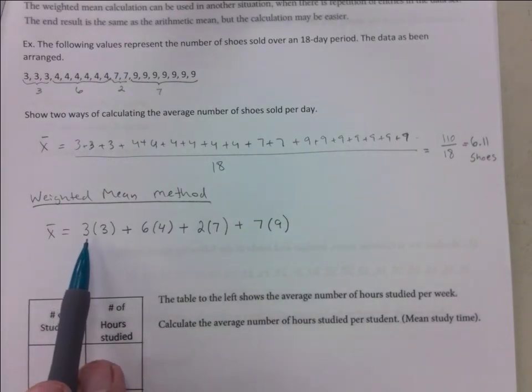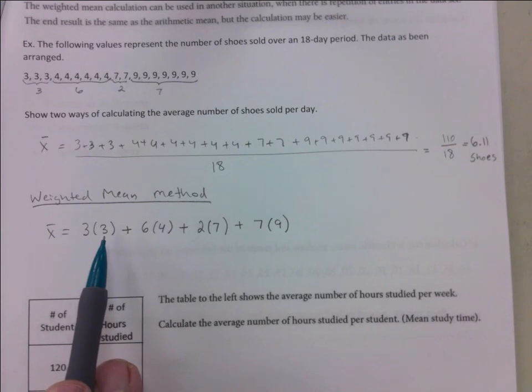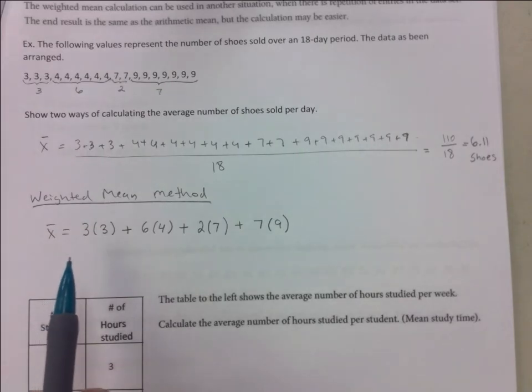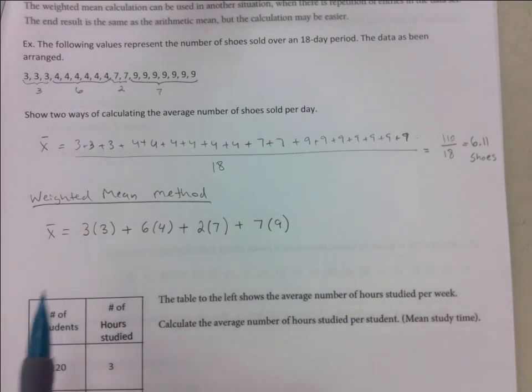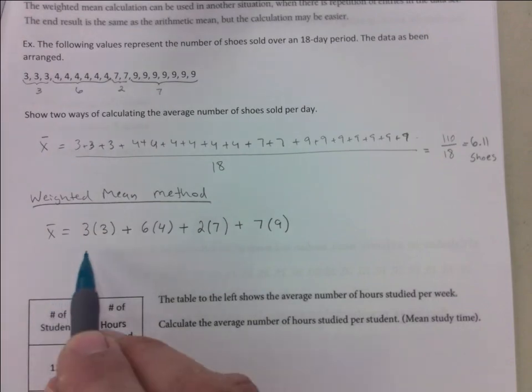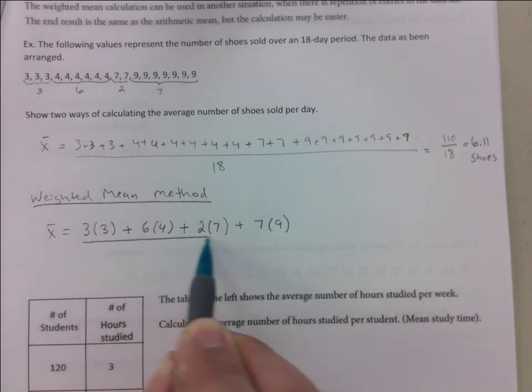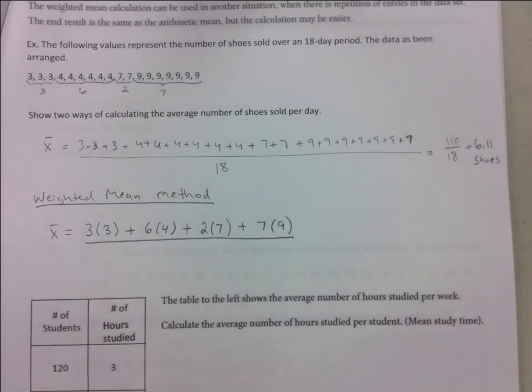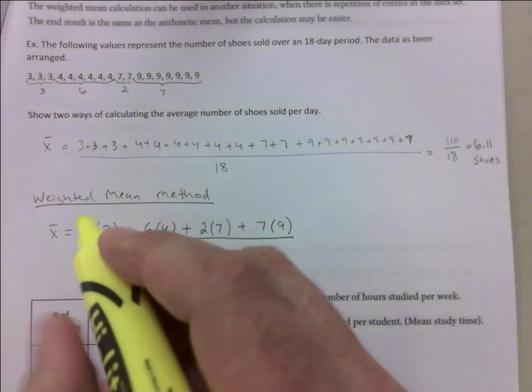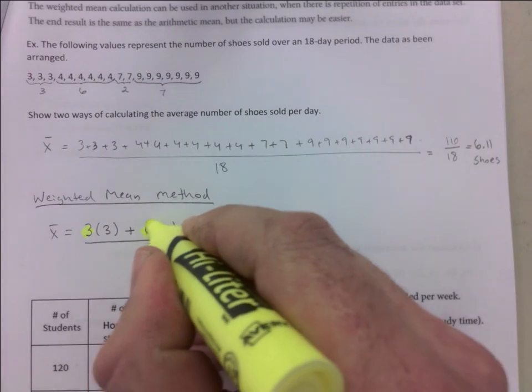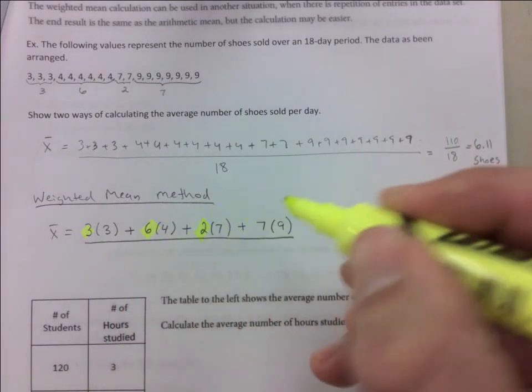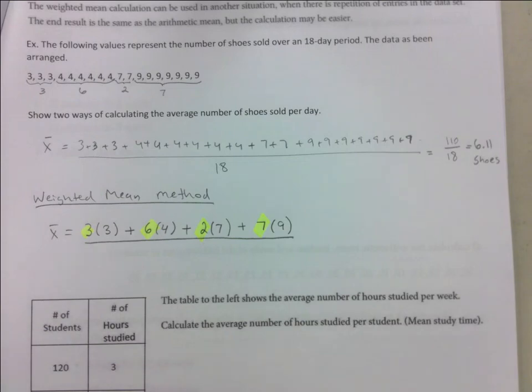Just to understand, multiplication, guys, is really repeated addition. If you've ever done your times table, like 3 times 5, it's really 5 plus 5 plus 5, right? That's what multiplication is. So then we have to divide it by, it's still going to be divided by 18 because these 3 and the 6, that's 9, 11, and another 7 is 18.